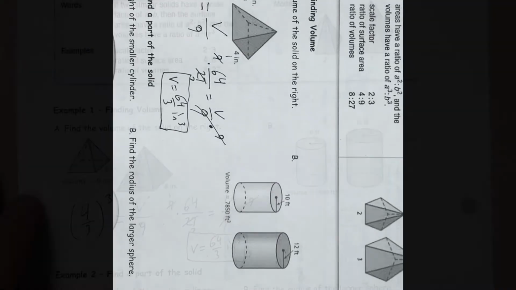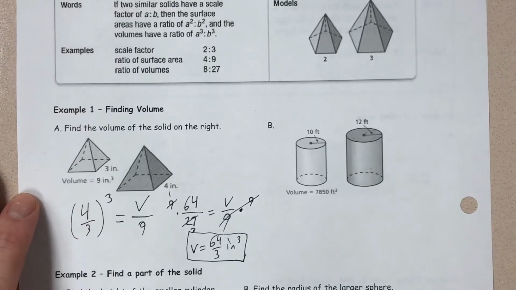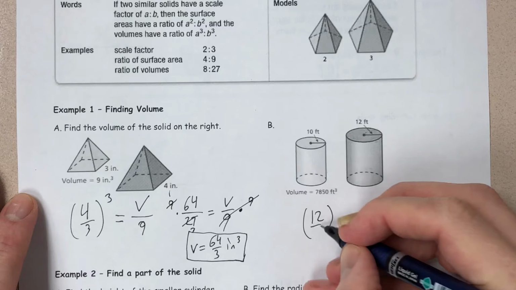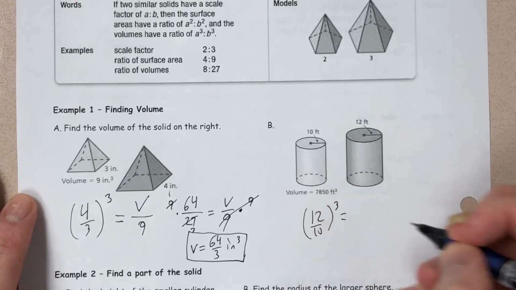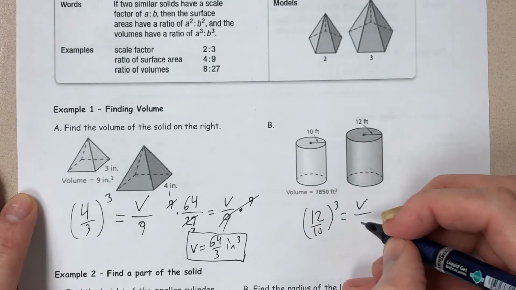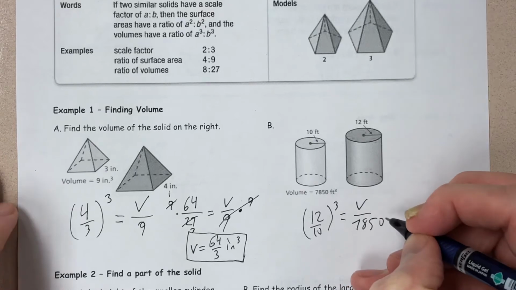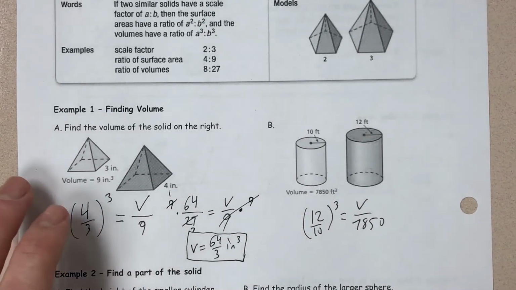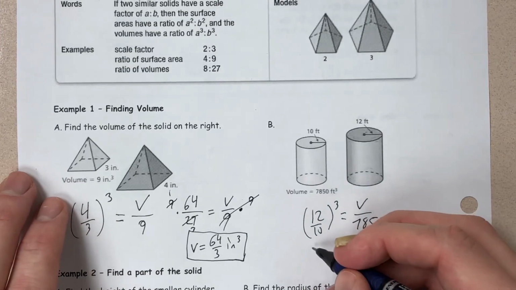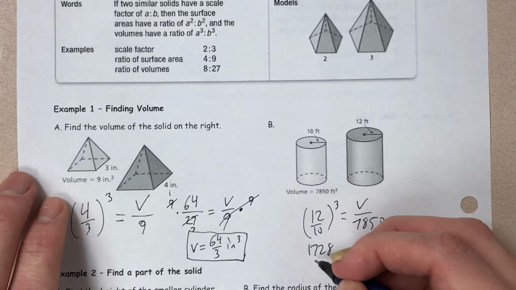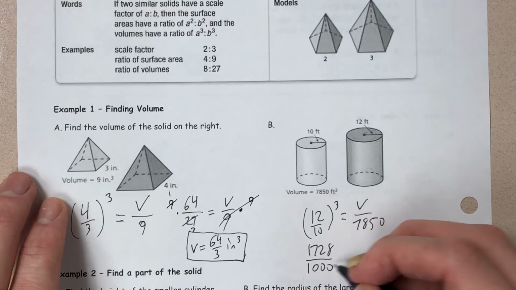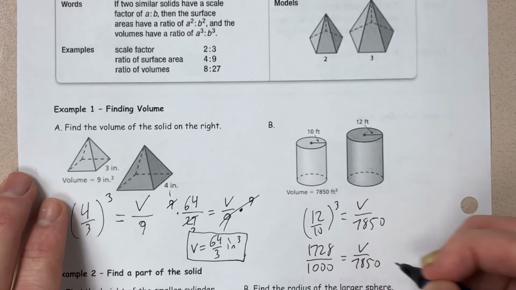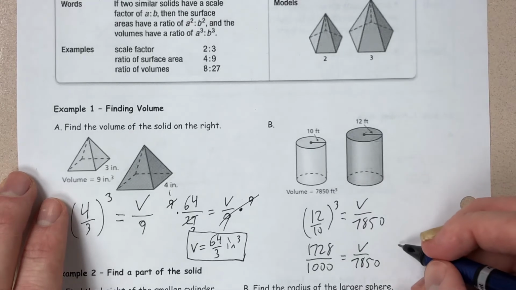For our cylinders here on the right, we would do the same thing. So we would have 12 over 10 cubed equals V over 7850. So 12 to the third here is 1728 over 1,000 equals V over 7850.